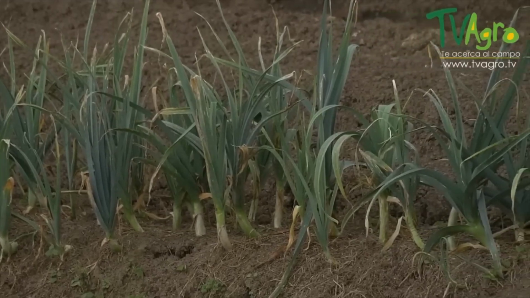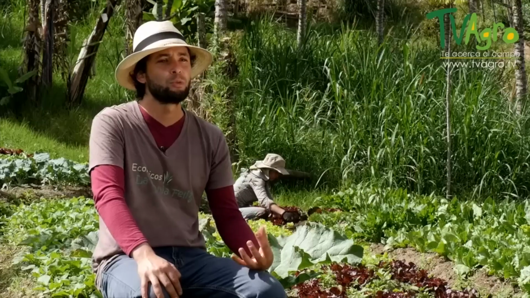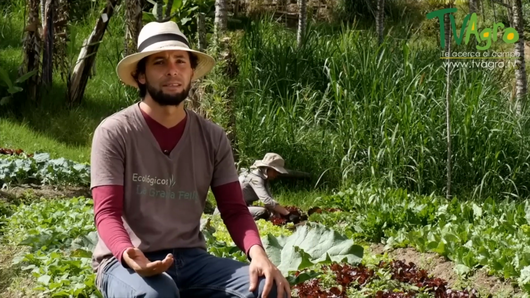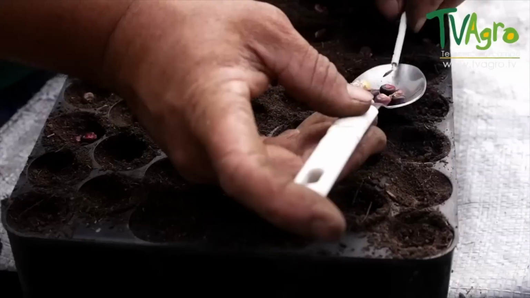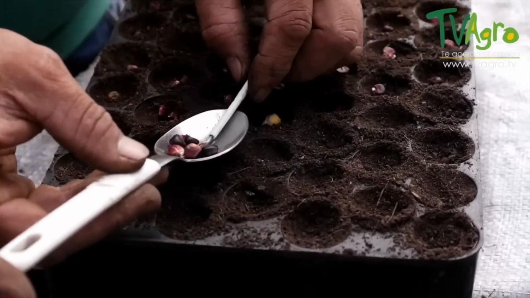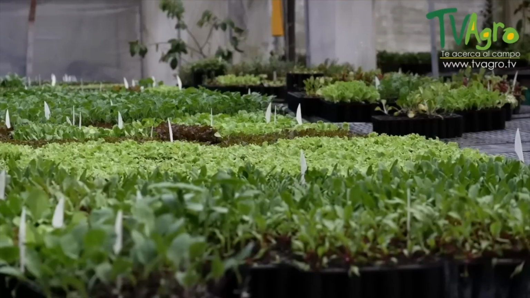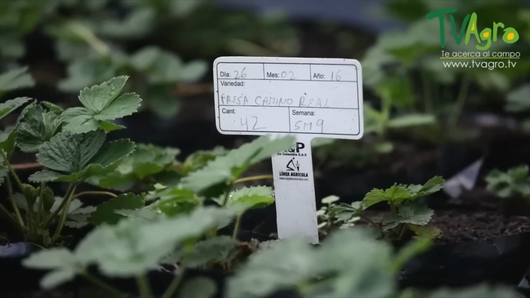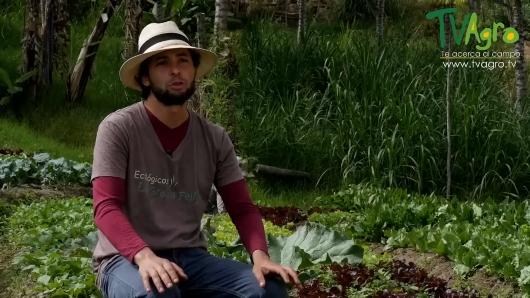The other, suddenly, has been the seeds. Since we depend a lot on seeds from companies, because Colombian legislation does not allow us to work with native seeds, which generates many difficulties in obtaining this type of seeds. As for people's consumption, we are not very used to this type of food, but we consume many plants and vegetables that are not from here.